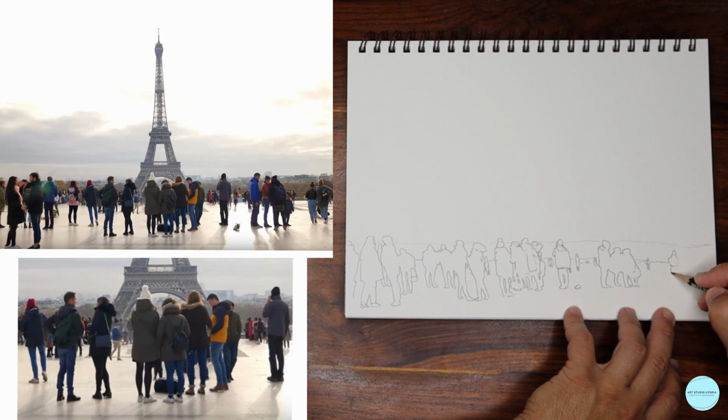Very, very simplified shapes. Now I add a little twist to my pencil. As I draw my line, I rotate and twist my pencil just to give my lines a little bit of extra expression, a little bit of sensibility, as if it were almost the textures.